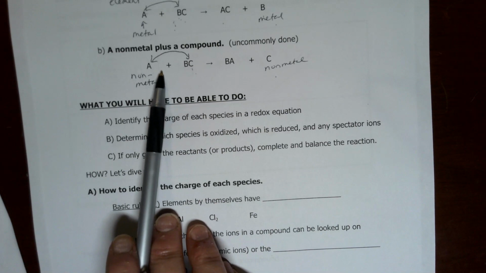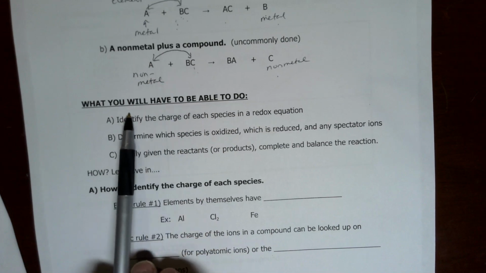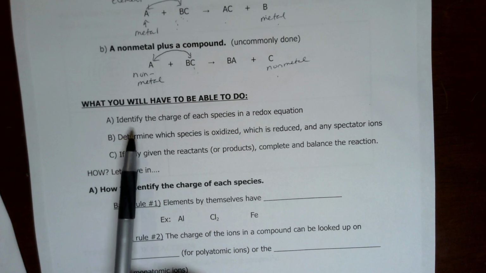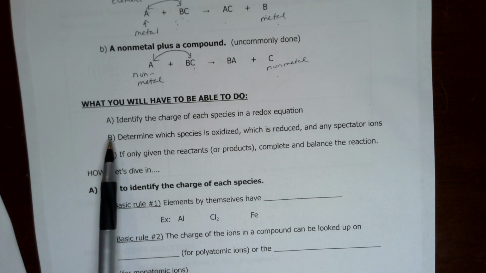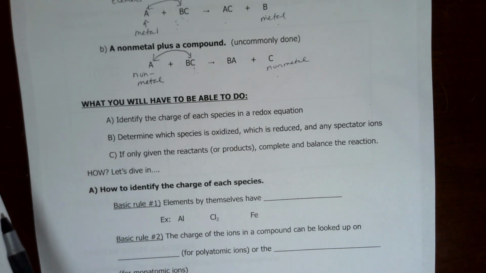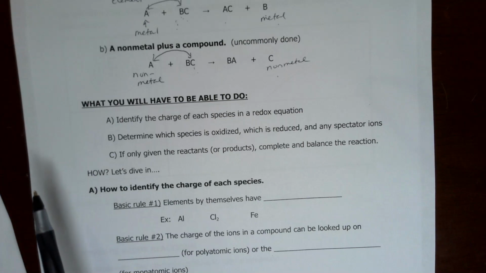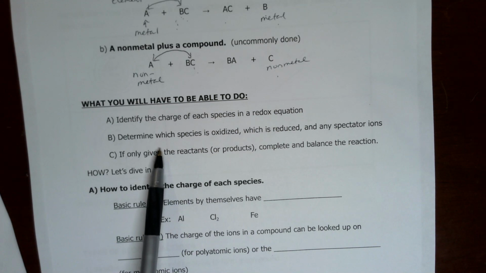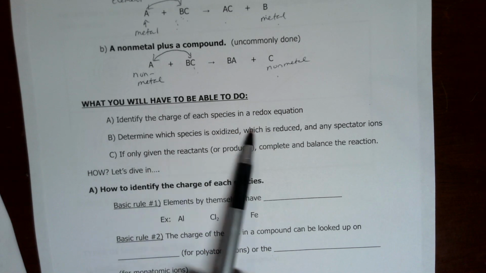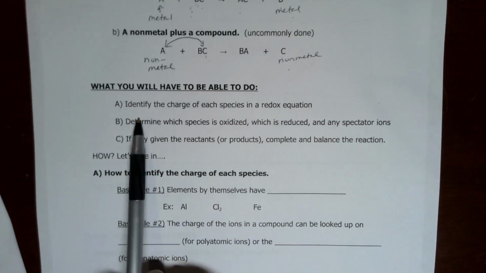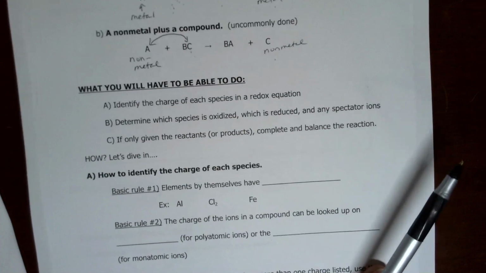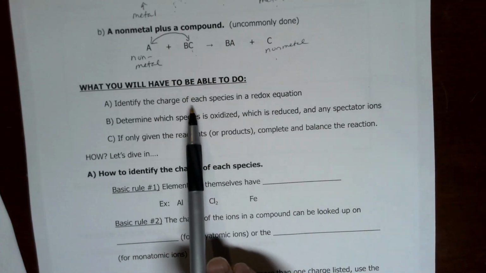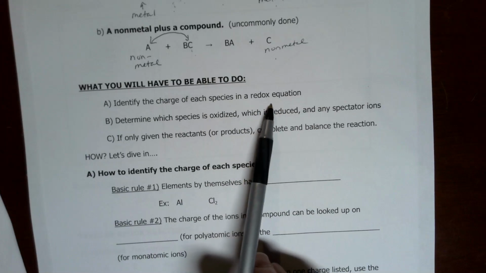Now, in order to work with these kinds of reactions, the end goal here is to ultimately be able to decide what's going to happen when we make these reactions work towards energy production, for example, in a battery. Okay, so ultimately this is what we are working on, but to do that, we are going to have to first identify the charge of each species in a redox reaction.